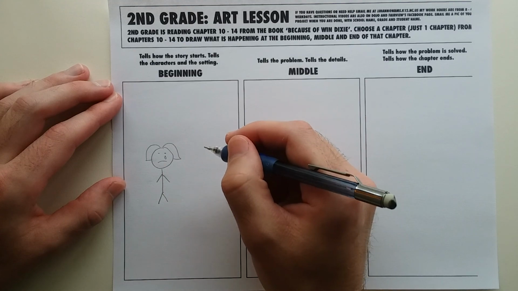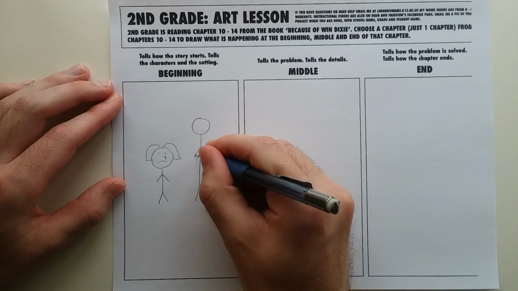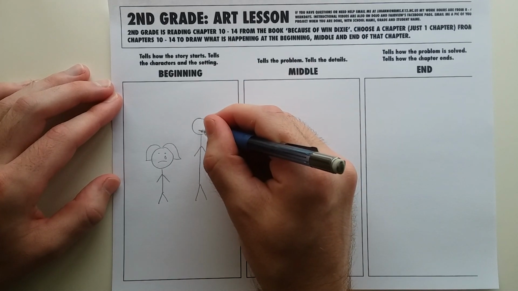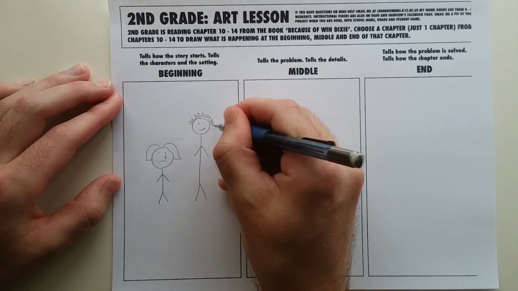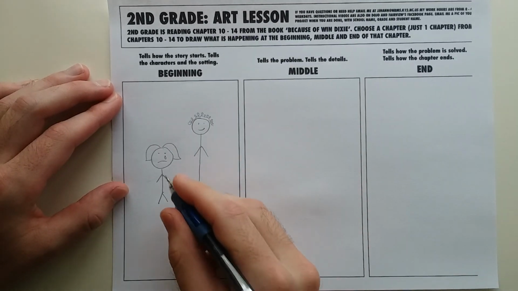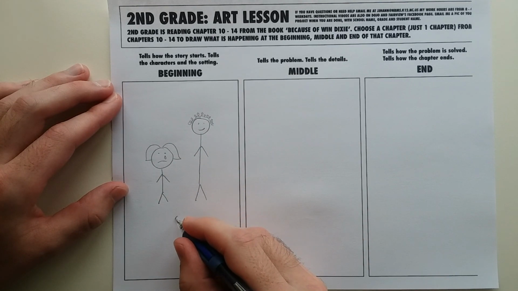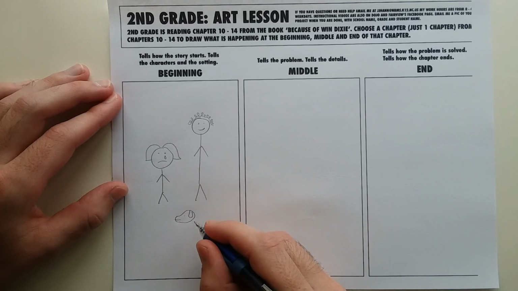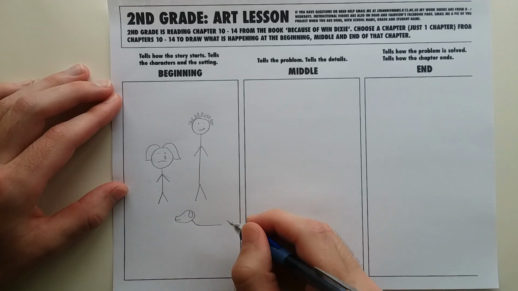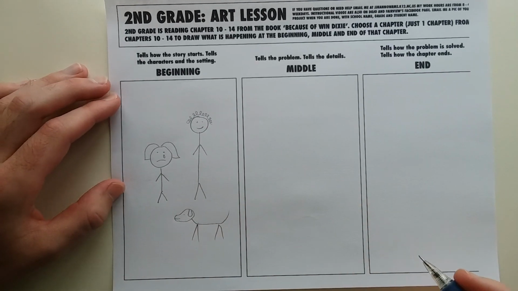So there's Opal. Then we got this older lady that befriended Opal. We got Gloria Dump. I'm going to give her coily hair, frizzy curly hair. She's older. And then her dog, Winn-Dixie. And he's just hanging out at the beginning, it sounds like. So I'm going to do kind of a dog-shaped head, some dog ears, or a dog ear, the neck, the abdomen, the tail, some doggy legs.